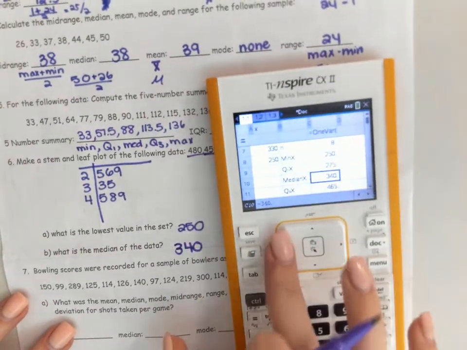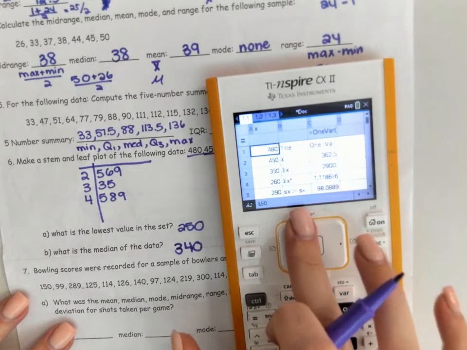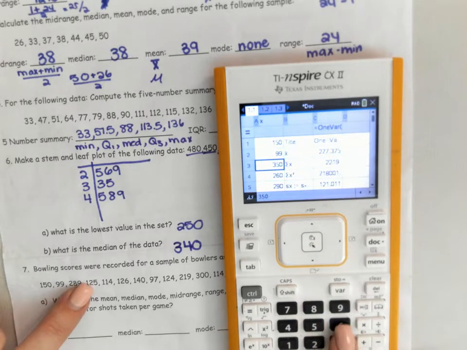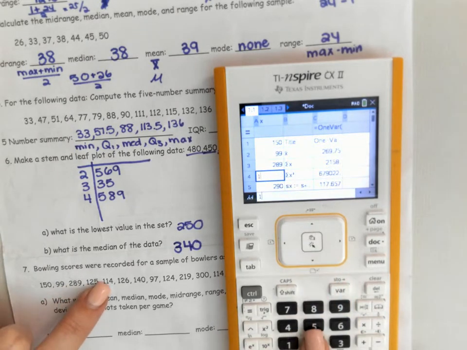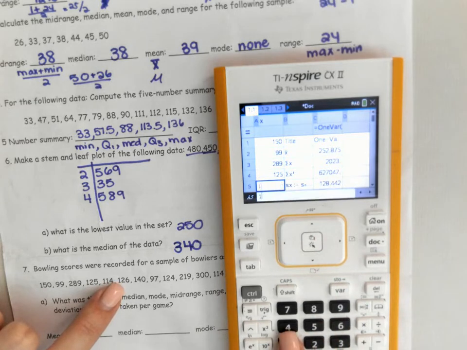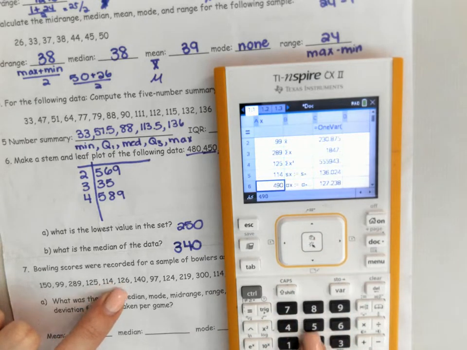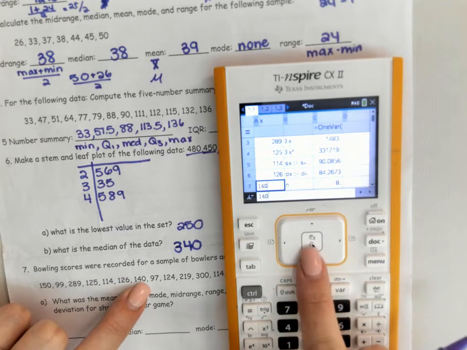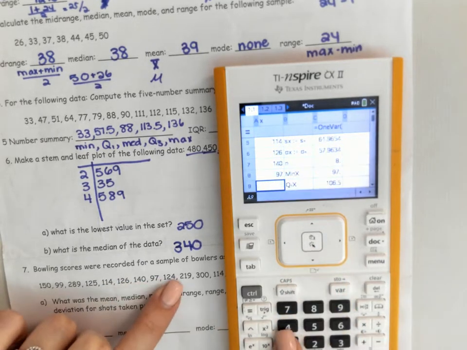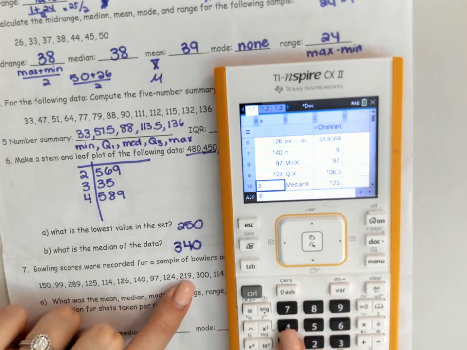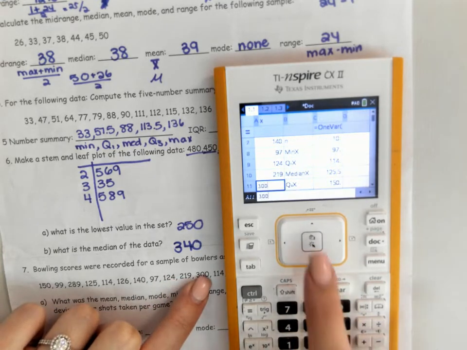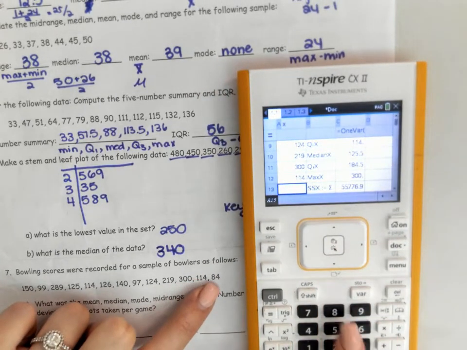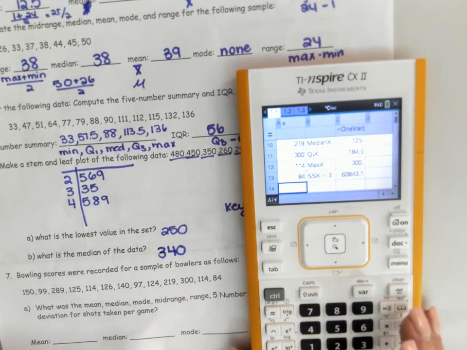Okay, so we've got some more data, so I just go back in, change my points. 150, 99, 289, 125, 114, 126, 140, 97, 124, 219, 300, 114, 84.